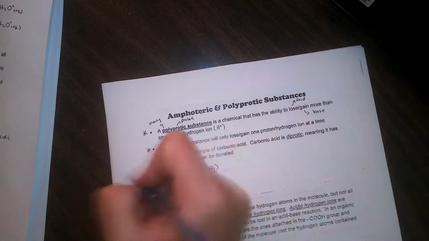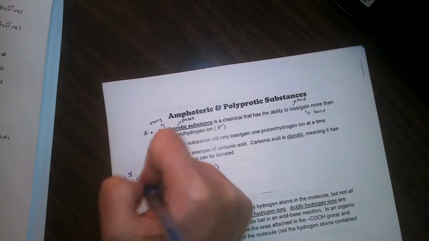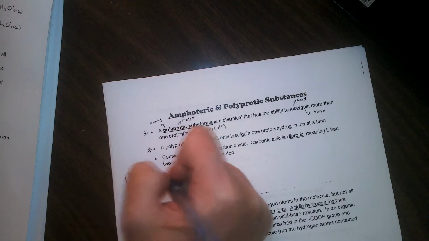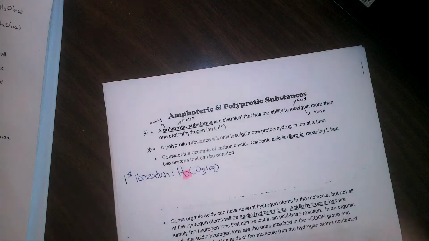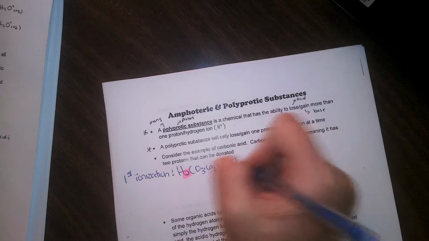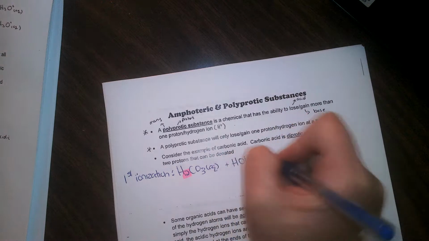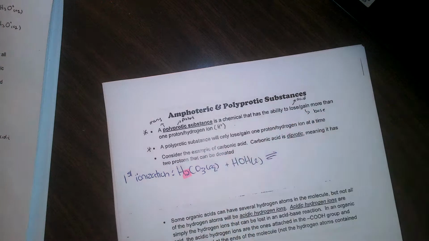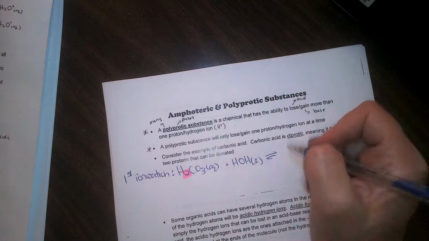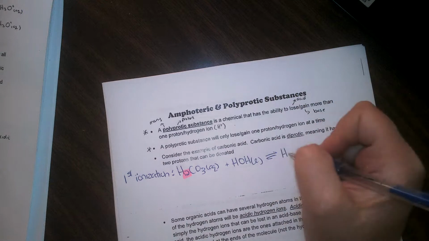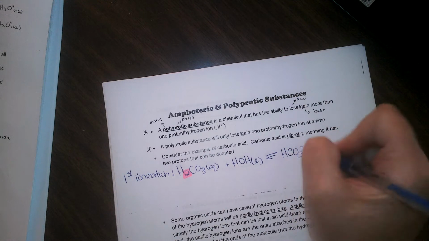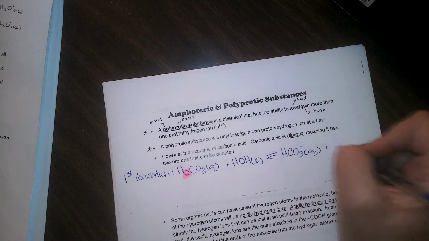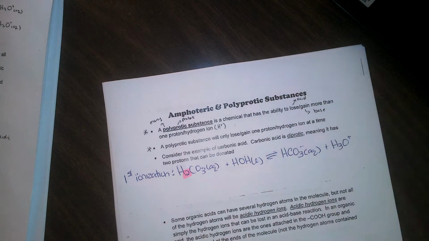So in the first, what we call the first ionization, because that's what happens when you ionize it, we put it into water. We're going to lose 1 hydrogen, or we're going to donate 1 hydrogen. And the water will accept it.